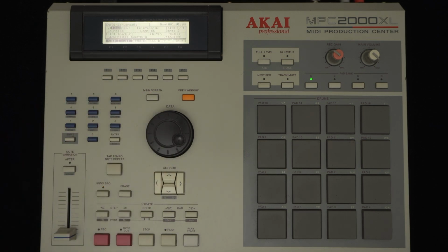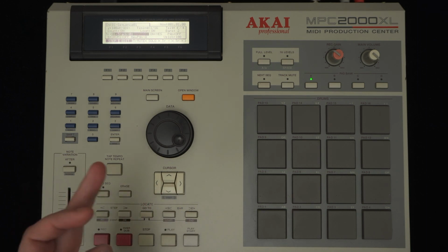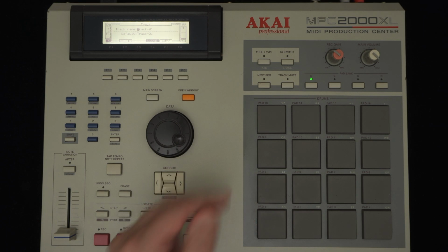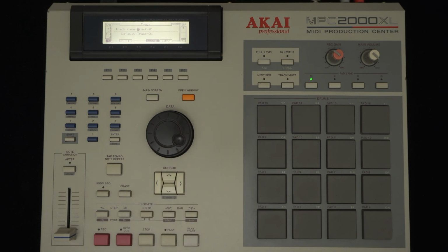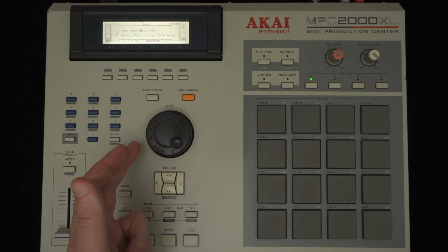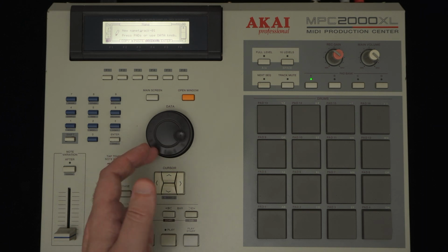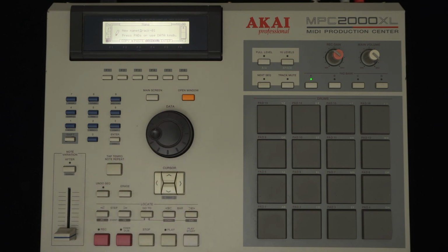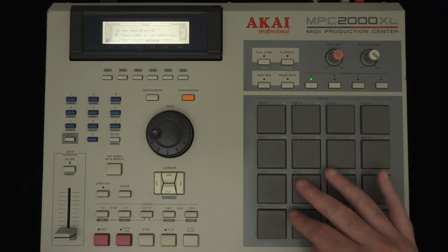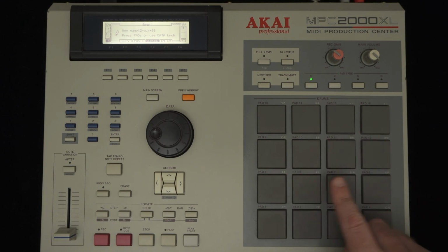So now that we've played around with numbers, we've played around with other little options and soft keys, let's try to rename the track so we're playing around with an alphabet. So if I was to open this using my open window, I have another little option in here that will allow me to actually rename the track. And I can use this data wheel, which would be pretty boring, or I could use the alphabet that's hidden behind these pad keys here. And each one of these pads has 2 letters on each one of them.